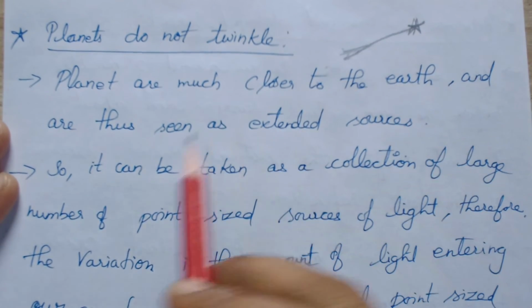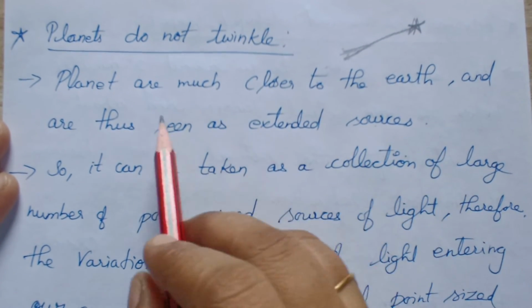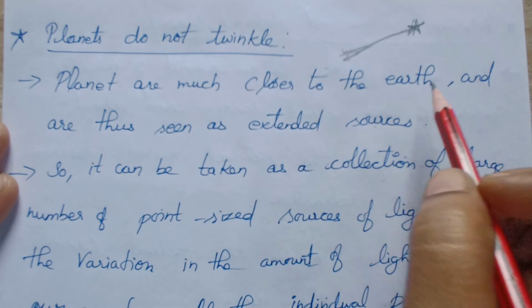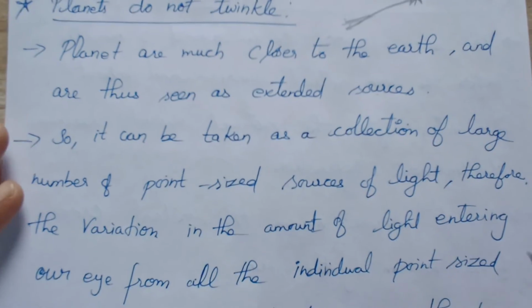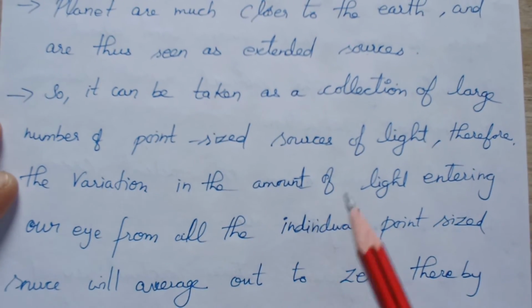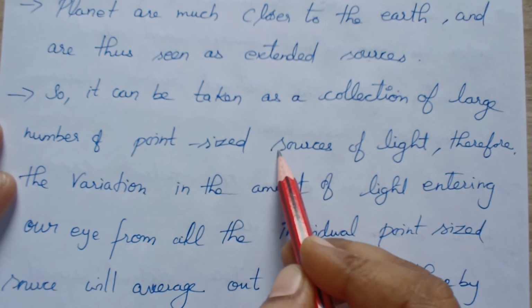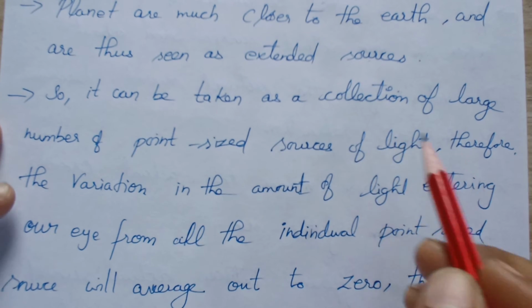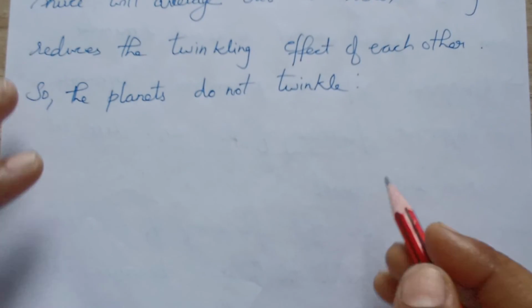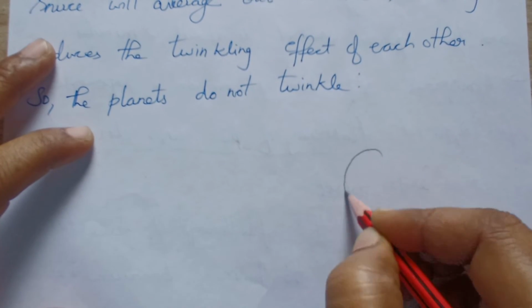But this is an extended source and it is very close to the earth, right? So we are going to consider a planet as a collection of a large number of point sized sources of light. For example, think that this is a planet.